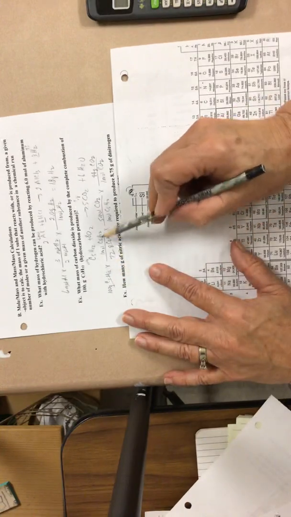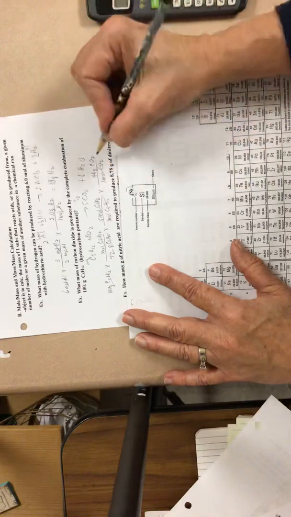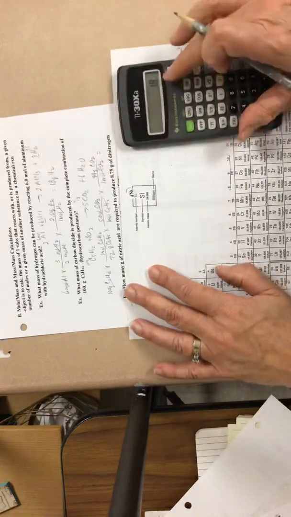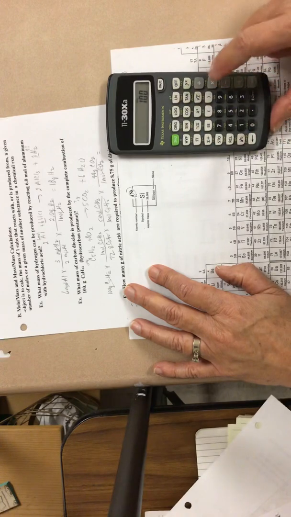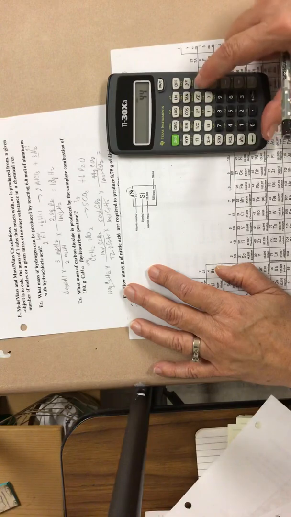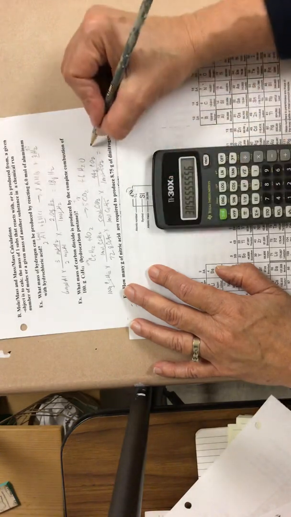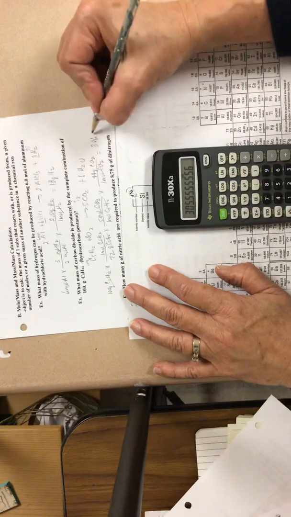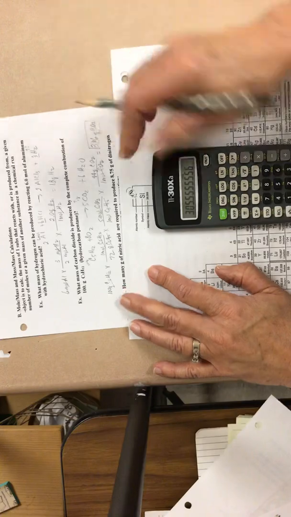Gram C5H12 will cancel, mole C5H12 will cancel, mole CO2 will cancel. So you're going to multiply across the top and then divide by on the bottom. So I have to say 100 times 5 times 44 divide by 72. We want 3 sig figs, so we should expect to produce 306 grams CO2. Okay?